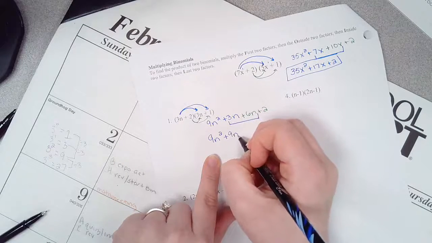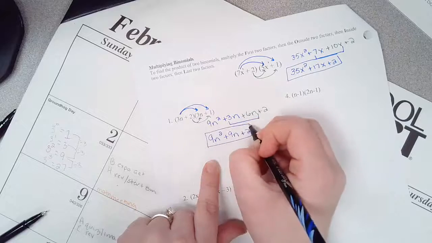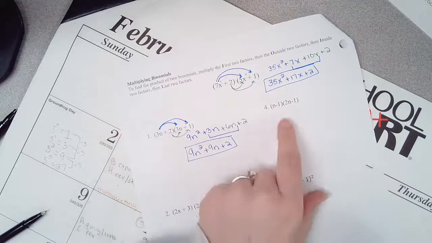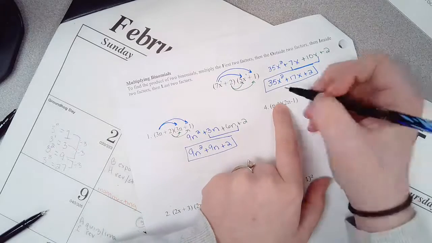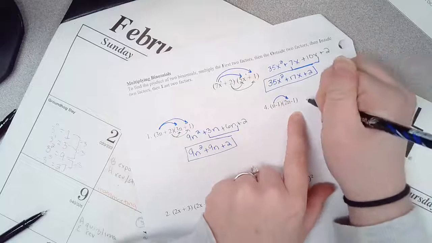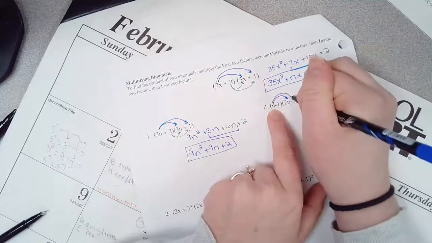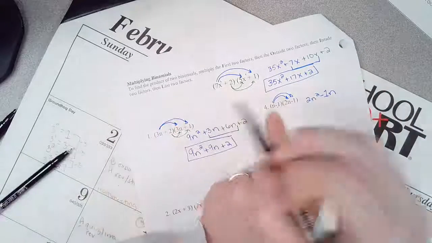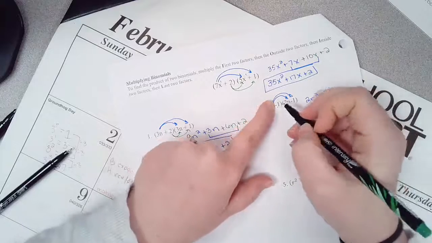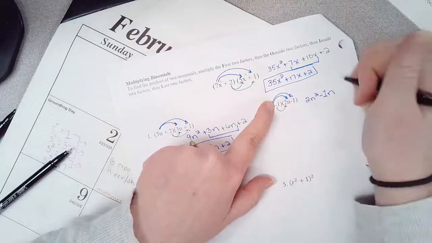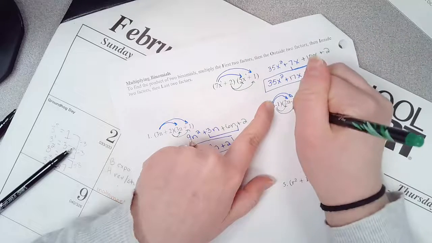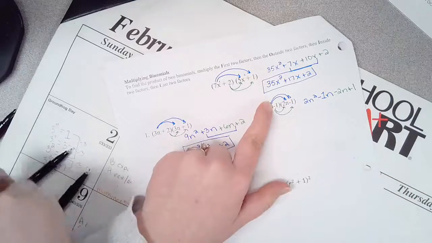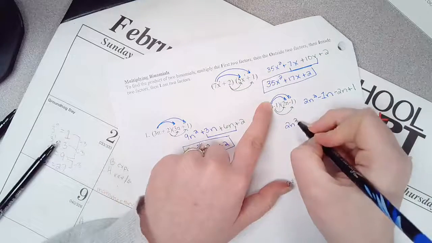If I look at the next one, I cover up the minus 1. n times 2n is 2n squared. n times negative 1 is negative 1n. Then I start the second part of it, cover up the n, and make sure the negative is showing. Negative 1 times 2n is negative 2n. And negative 1 times negative 1 is a positive 1. So now, just combine your terms. 2n squared gets rewritten. Then we have minus 3n, because negative 1 minus 2 is negative 3. And I rewrite the 1. And the polynomial simplified to that polynomial.